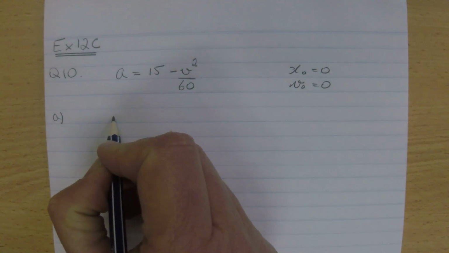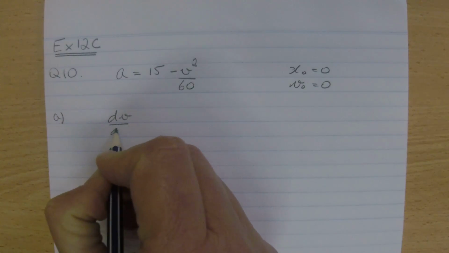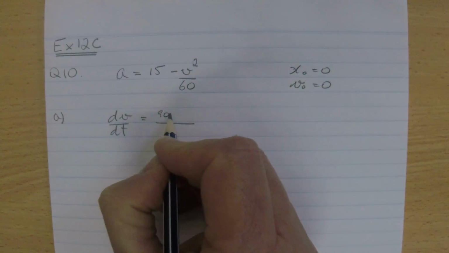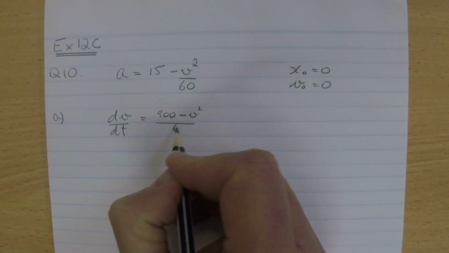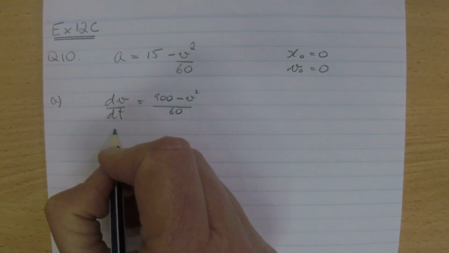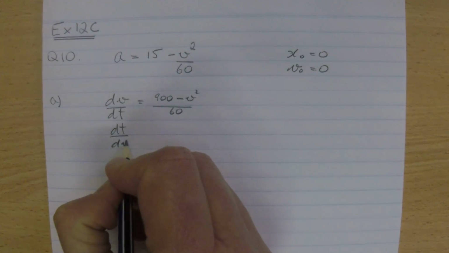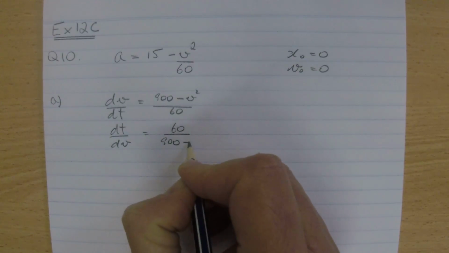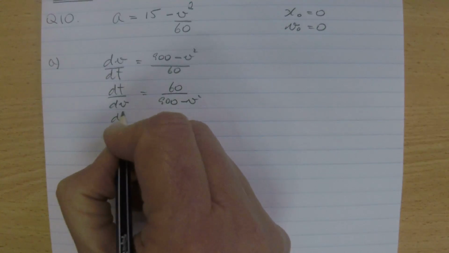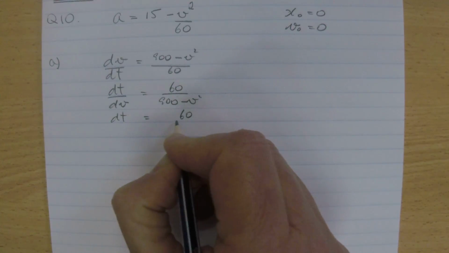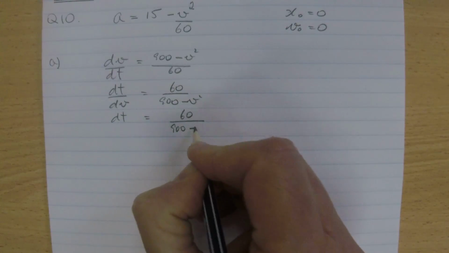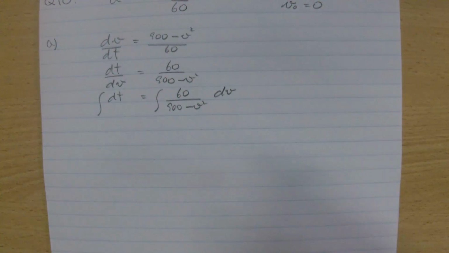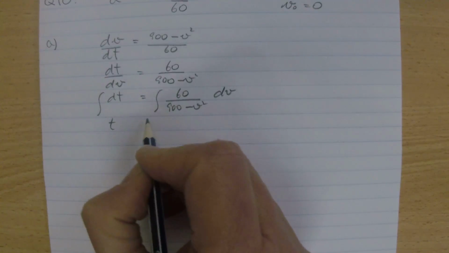So the strategy for this one is to write acceleration as the time derivative of velocity, and I'm going to write this as 900 minus v squared over 60 using a common denominator of 60. I can now take the reciprocal of both sides, 60 over 900 minus v squared, separate the variables, and take an indefinite integral of both sides. The integral of dt is t.